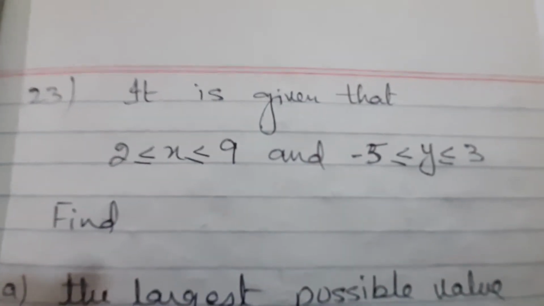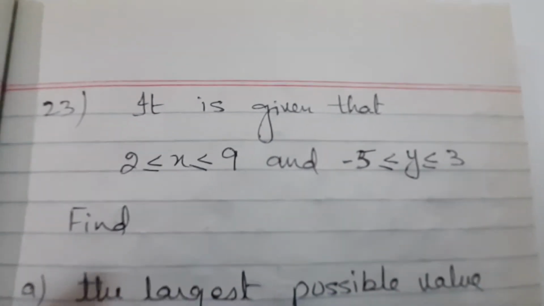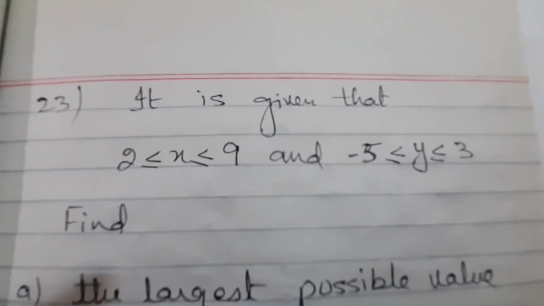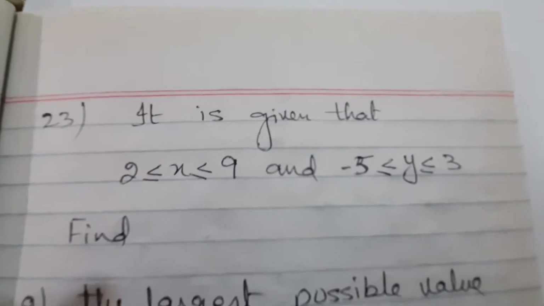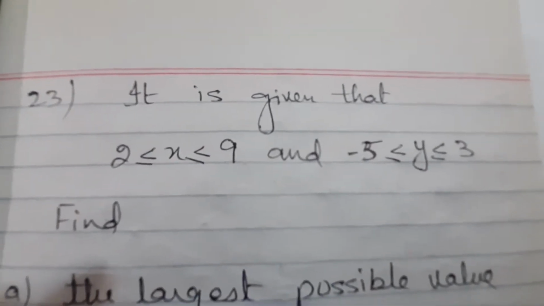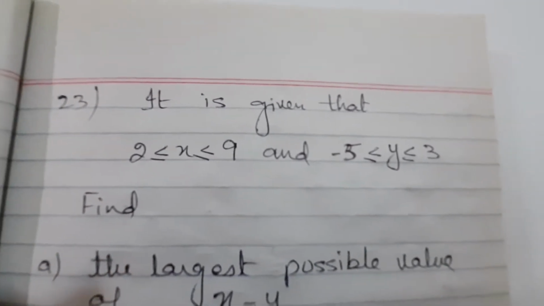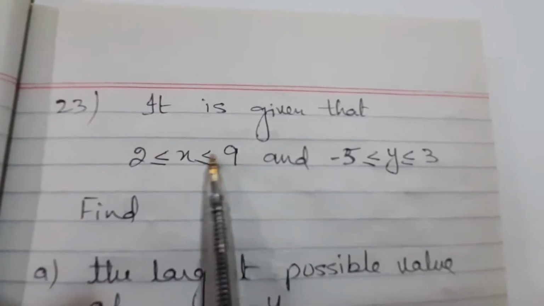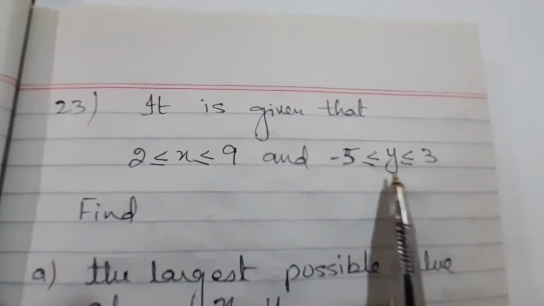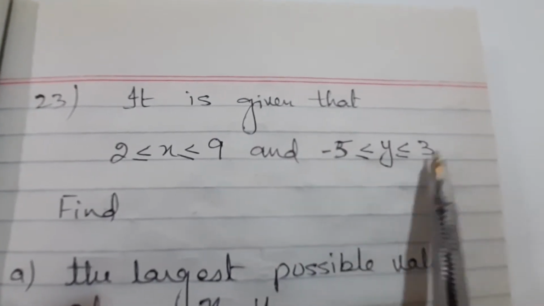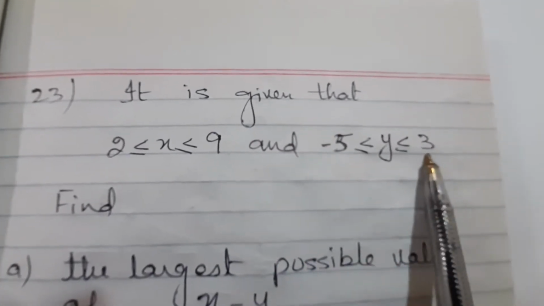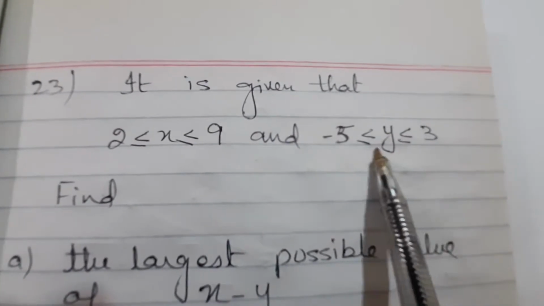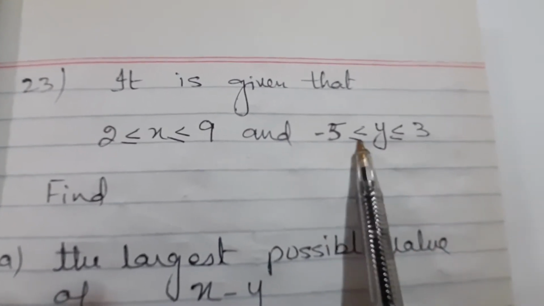Okay, so now let's see this question. It is an inequality question. Why this question is tricky for students at times, it is also basically a very common sense question. Let's see. The range of x is given to you, 2 to 9. Now notice all are positive values. The range of y is from minus 5 to 3. So a few negative values, a few positive values. And remember, 0 is coming in between.